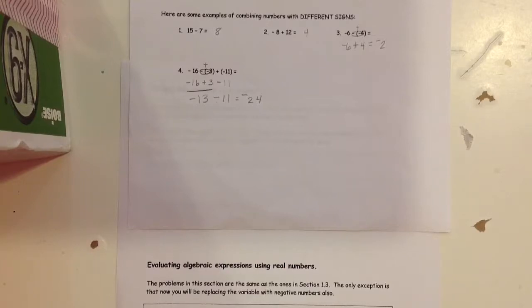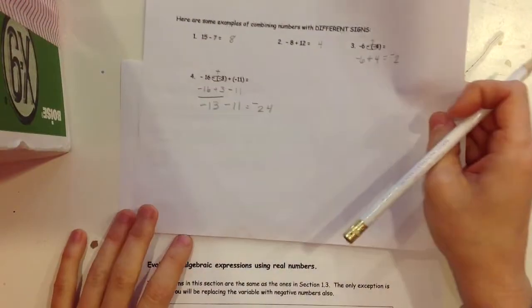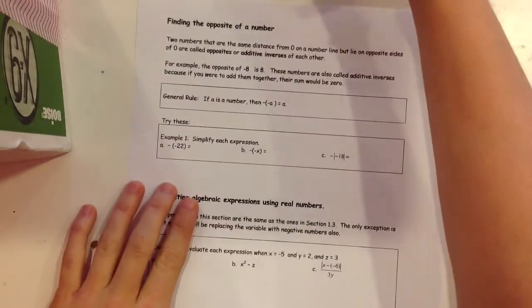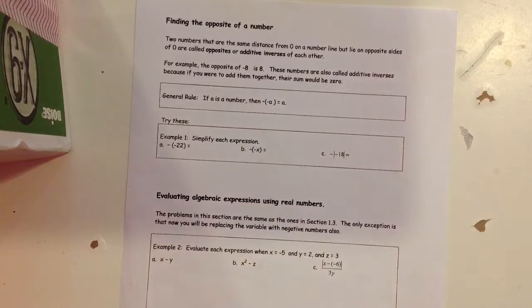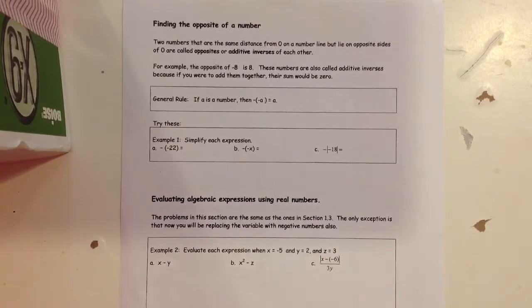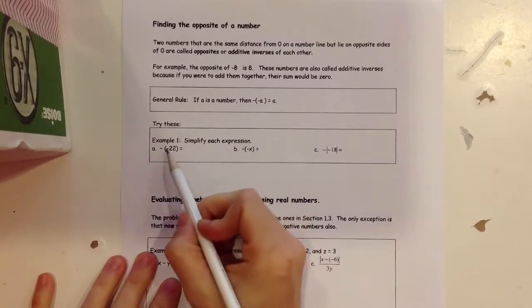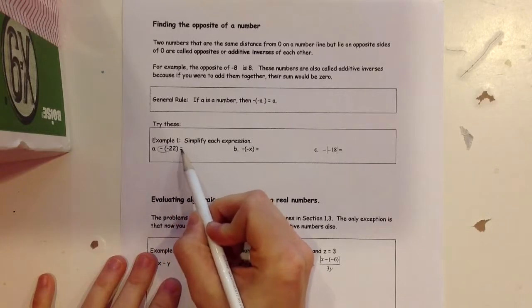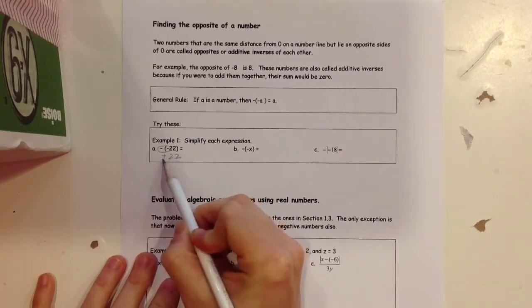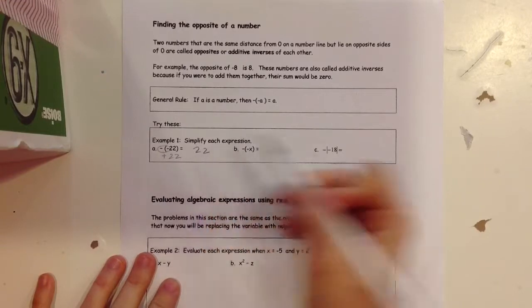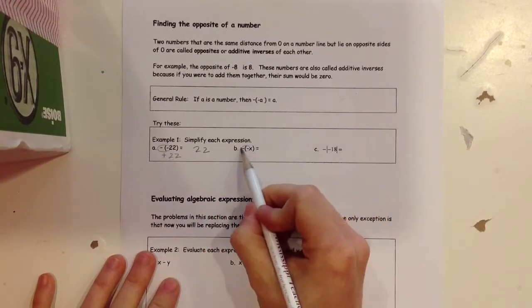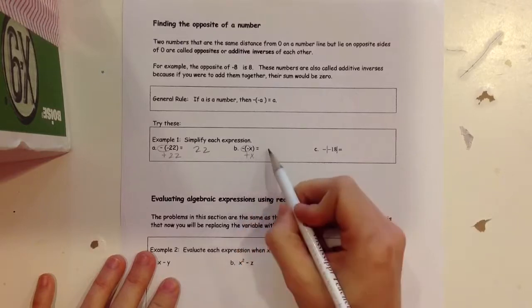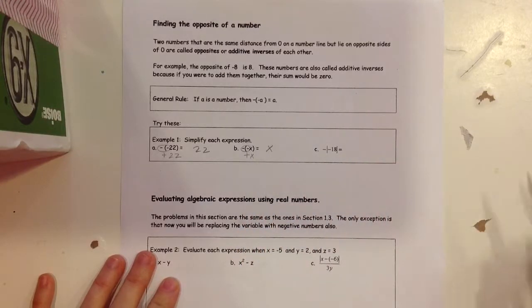So we've had examples with the same signs. We've had examples with different signs. Now we're going to go to something new. Finding the opposite of a number. Now we already talked about double negatives, so we've kind of already discussed this topic. But now we're looking at only one number at a time. So anytime you see a double negative, that's the same thing as a positive. So if I have positive 22, that's the same thing as just 22. If I have a double negative in front of x, that would be a positive x, so that just would be x.